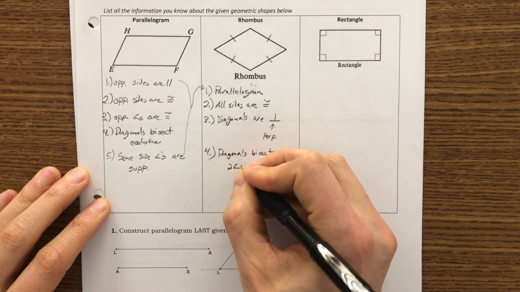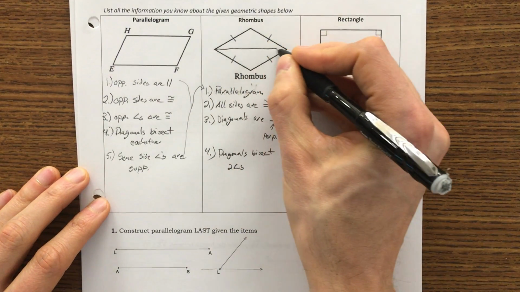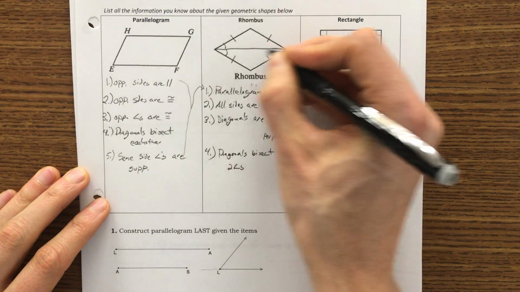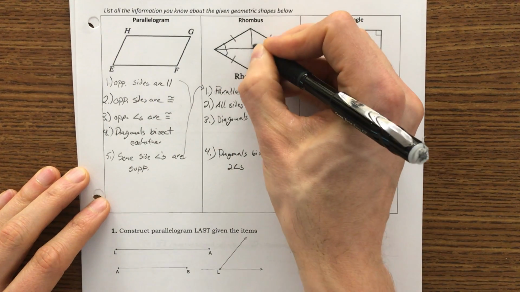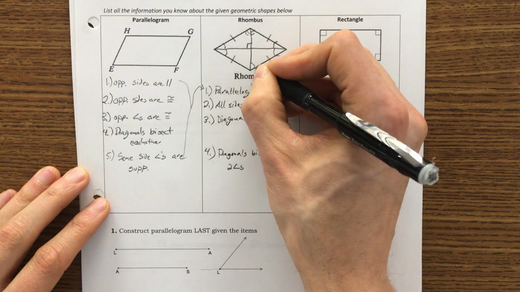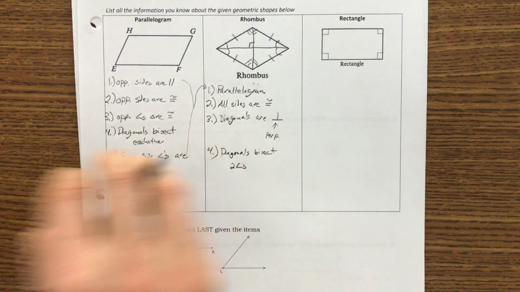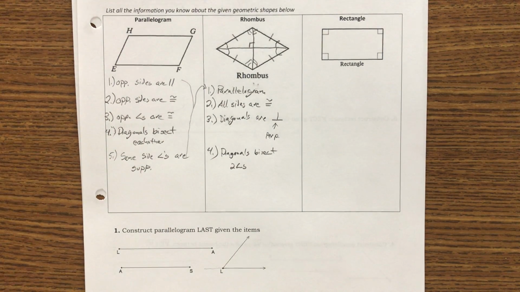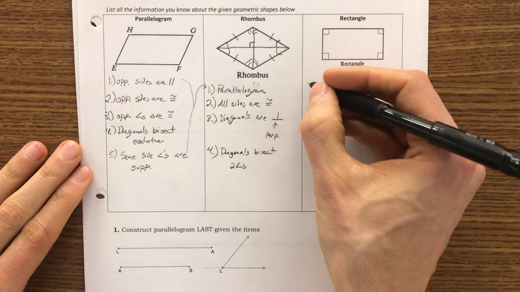And I'm going to put two angles. So if I was to draw diagonals up here, we have that this is congruent to that, is congruent to that, is congruent to that. This is congruent to this, is congruent to this, is congruent to this. It's also a 90-degree angle. This is also a midpoint of both lines, but that comes from the parallelogram portion of it. All right, those are important things of a rhombus for our construction purposes.